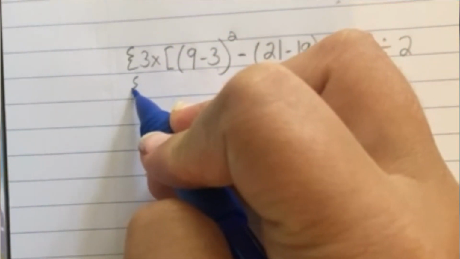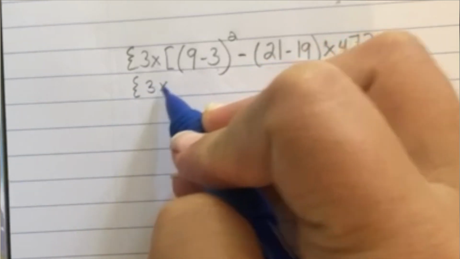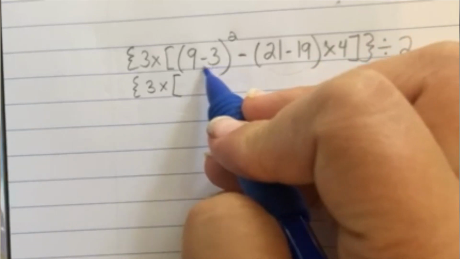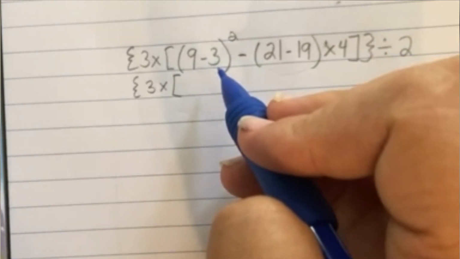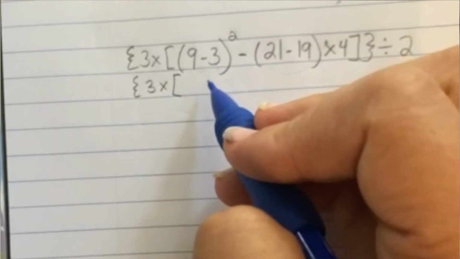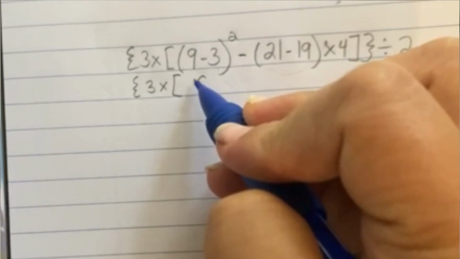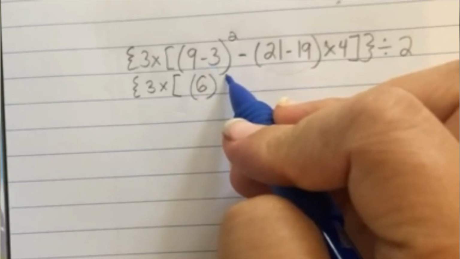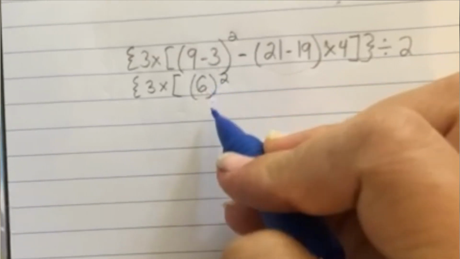We have our brace. Then we have 3 times. We're going to have our open bracket. Now we see our first parentheses, 9 minus 3. We're going to solve that, that's 6. And we're going to keep that squared. And we'll deal with that next.